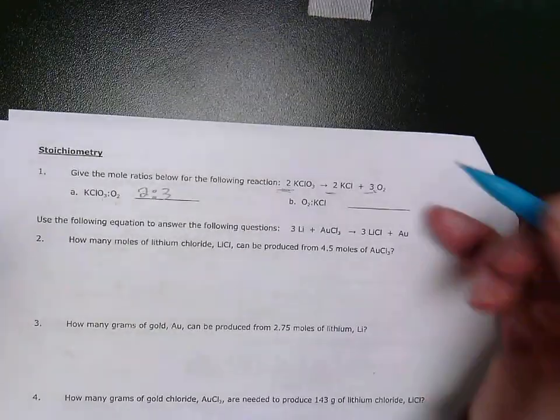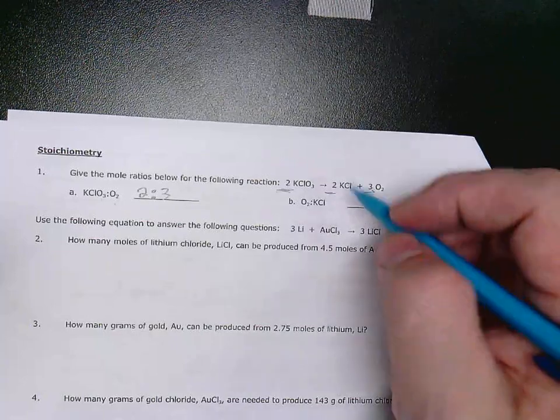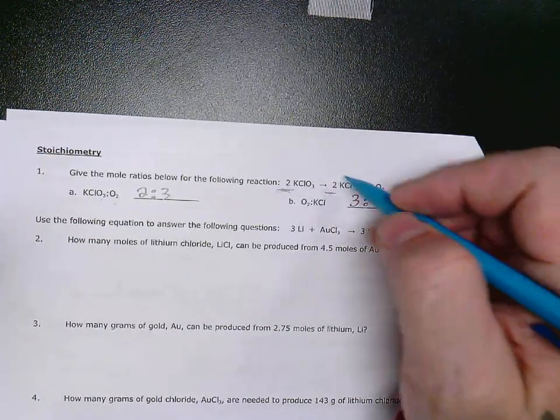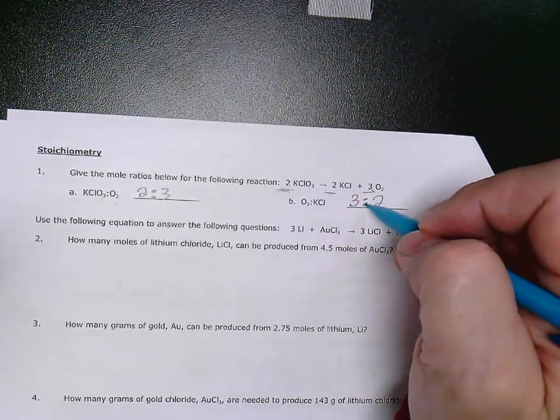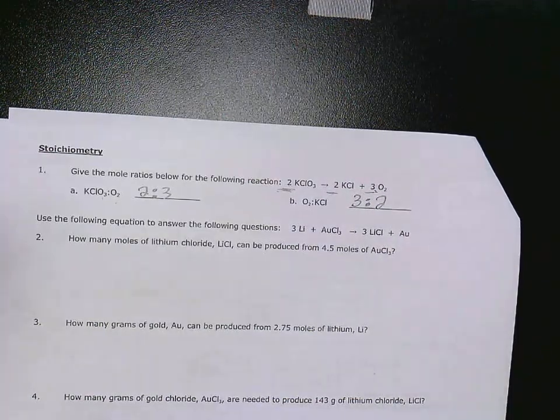Okay. O2 to KCl. So there are 3 O2s for every 2 KCl. So 3, 2. That is the mole ratio. Okay, now we're into the stoich. We made it to stoich.